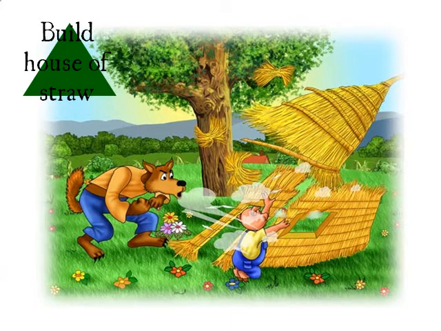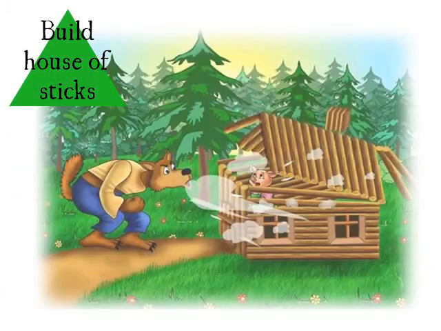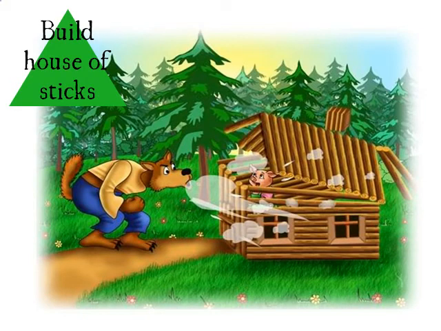So then, depending on which version you know, that first little pig runs on and joins his second brother, or the second brother on his own decides to build his house of sticks. Now, sticks are more substantial, they can withstand more pressure, more variations in the weather, and they would have more of a chance of standing up to the enemy, of withstanding whatever it is that somebody else can challenge them with.